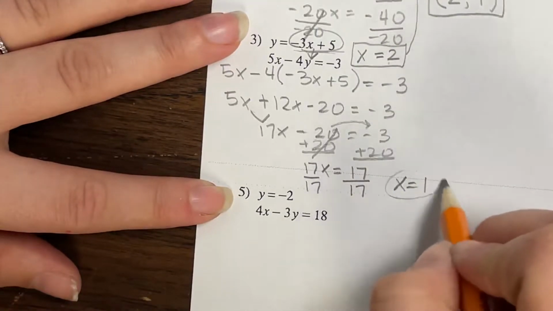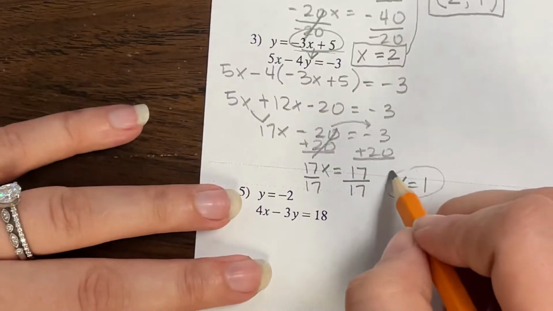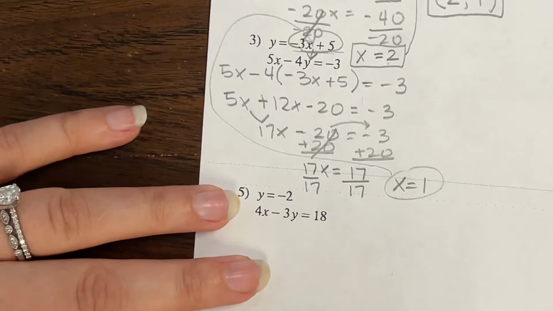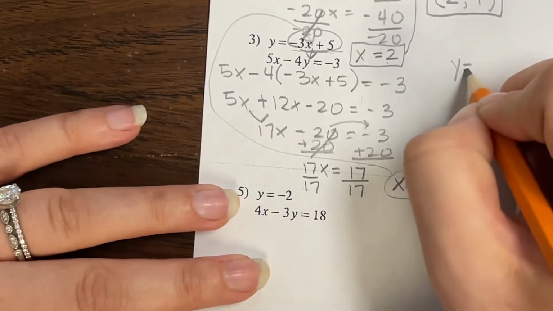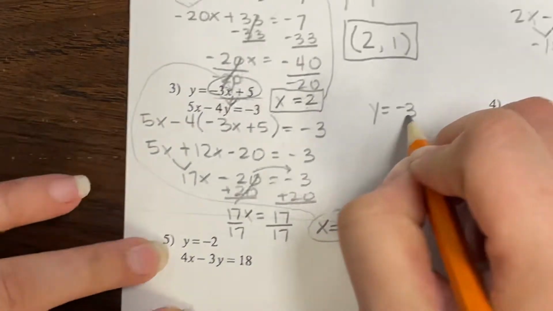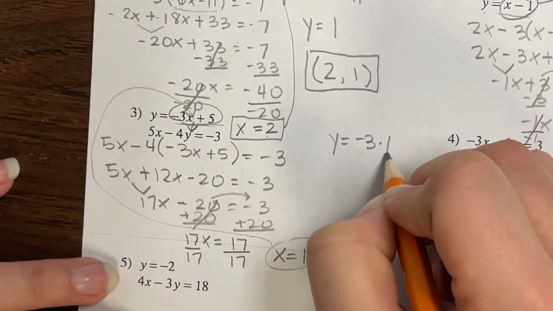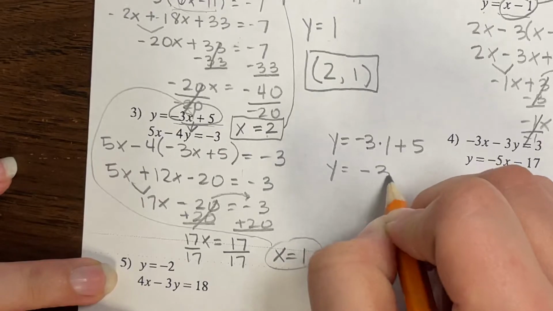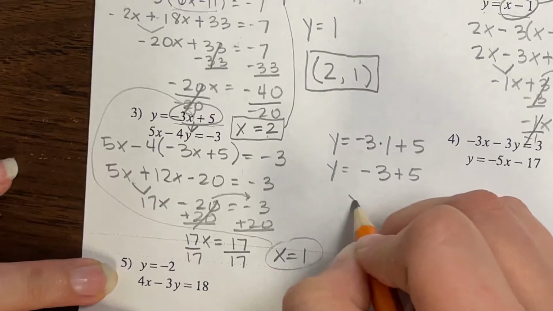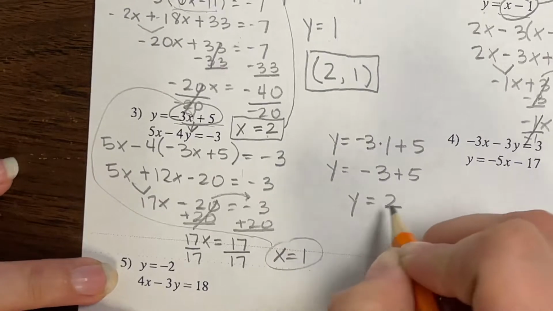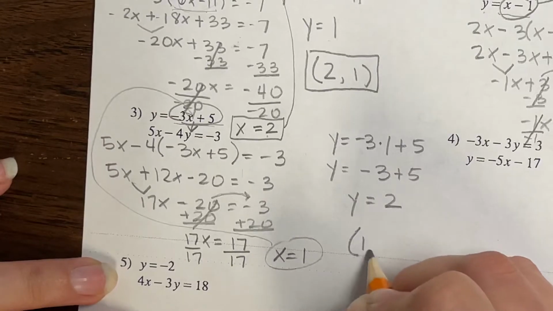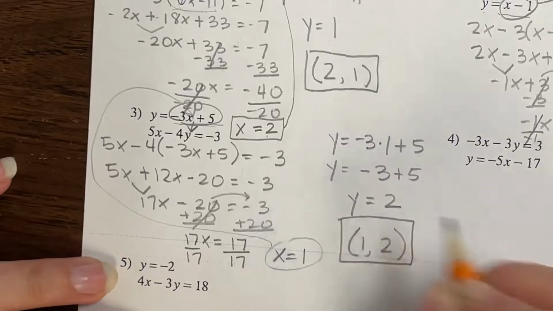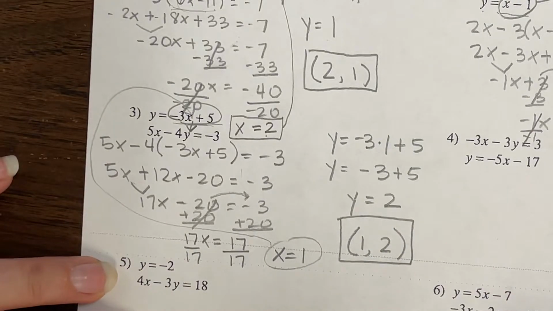We can take that information, plug it back in right there, and we will find y. So y equals negative 3x plus 5. Instead of x, we're going to put negative 3 times 1 plus 5. That'll be negative 3 plus 5, which is 2. The answer is an ordered pair. There you go.